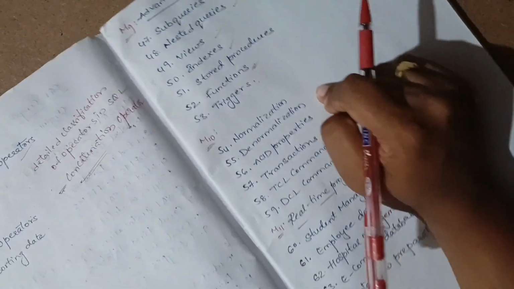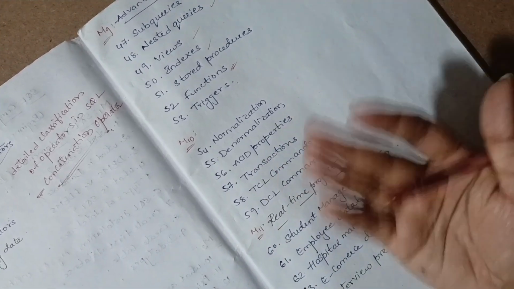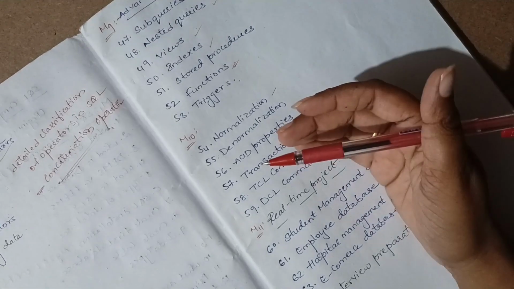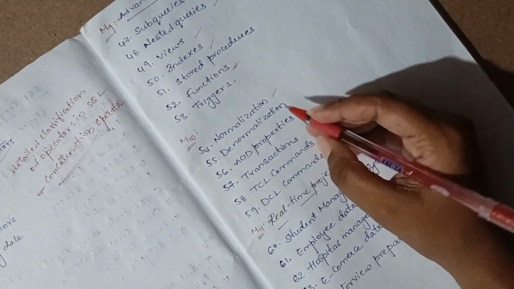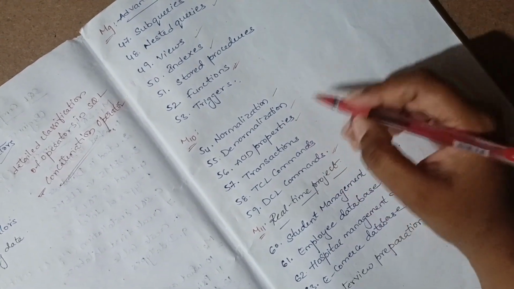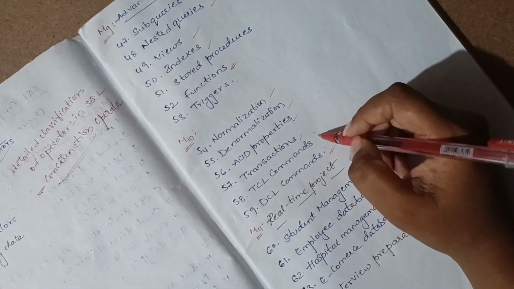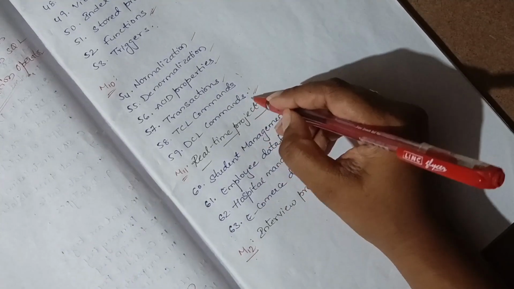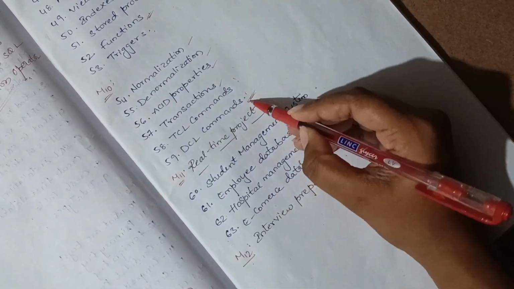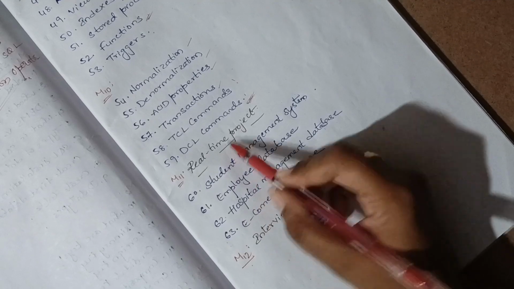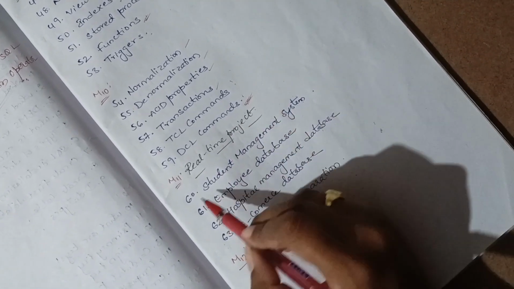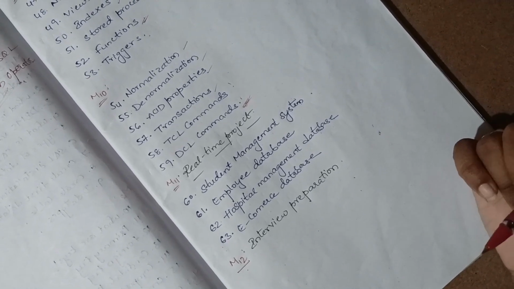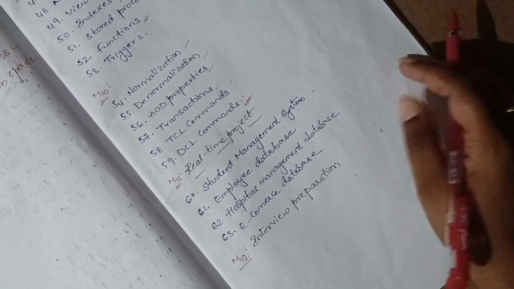Next, in module 10, you will be learning normalization: whether the table is normalized or not, unnormalized or denormalized. You will also learn ACID properties and transactions, and TCL and DCL commands. As I said, by the 10th module you will complete your SQL. In the 11th module you will be doing real-time projects like a student management system, an employee database, a hospital management database, or an e-commerce database.